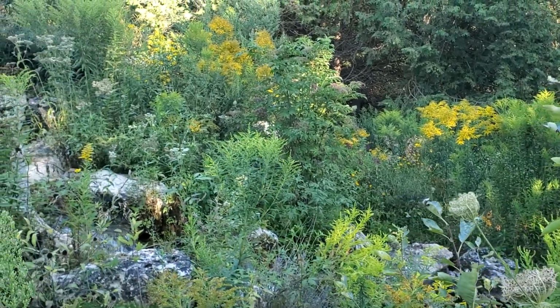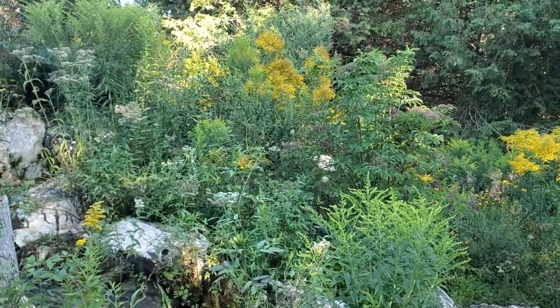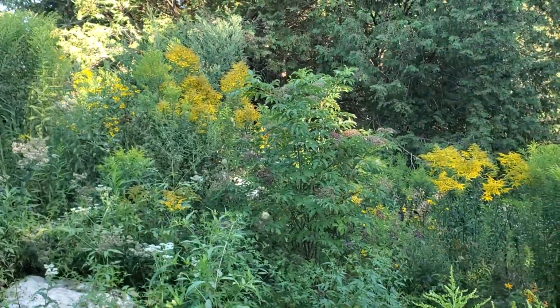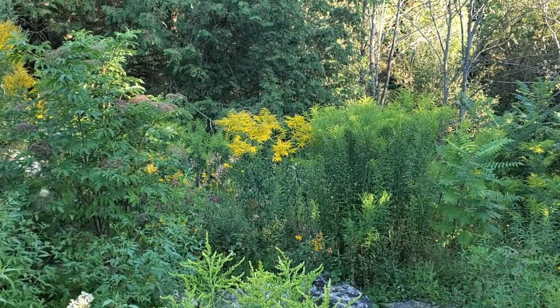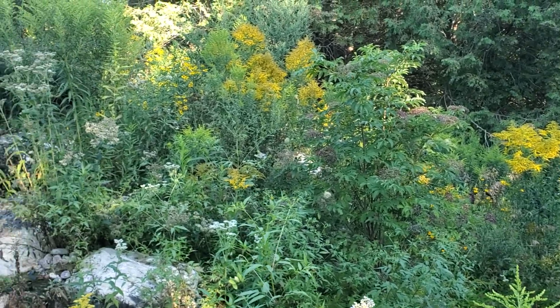But you can see we really focus on beneficial plants to the environment down here. And absolutely one of them is goldenrod. If you're looking across a wild field and you see a bunch of yellow, you're probably looking at goldenrod and not at ragweed.